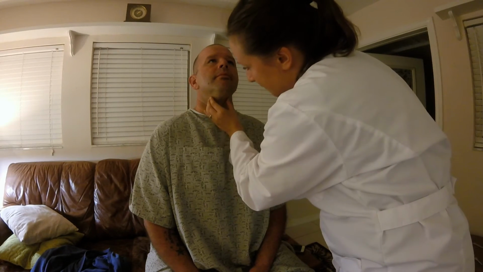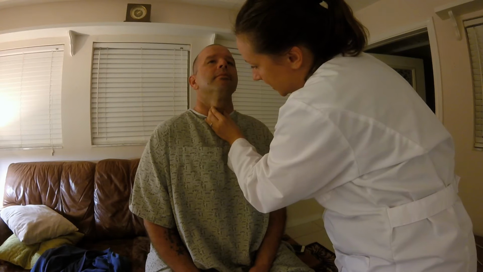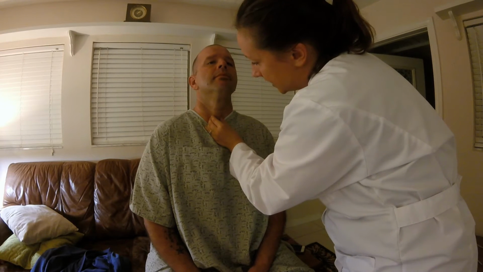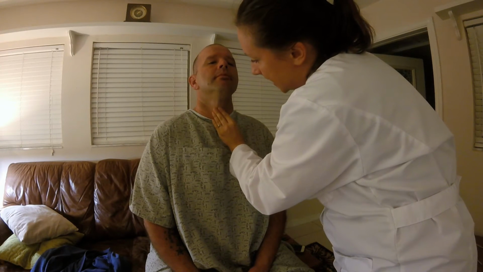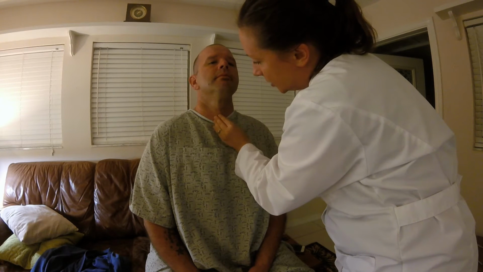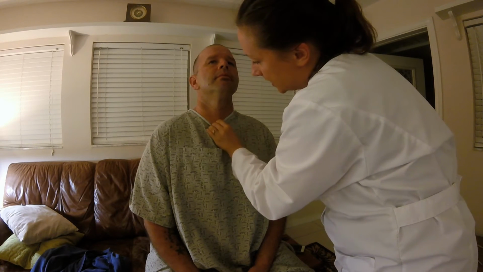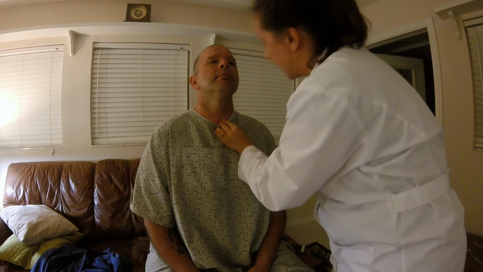Next thing I'm doing is palpating that trachea to make sure it's not something more than I realize. I'm able to assess his Adam's apple and his cartilage, so that I'm able to find his thyroid when it comes time to assess that.